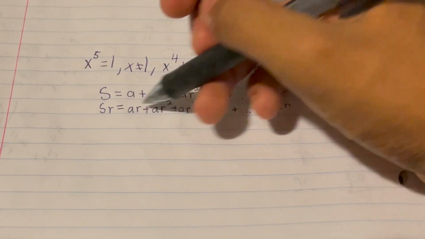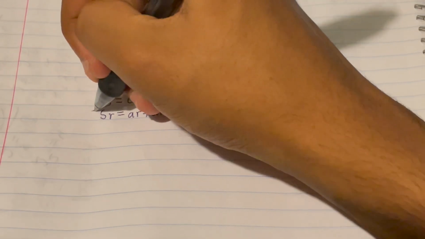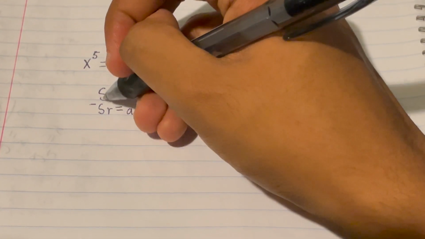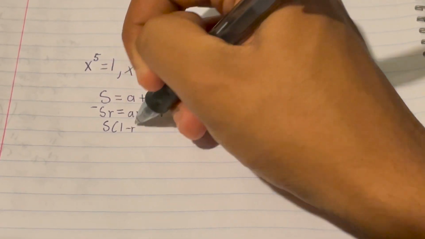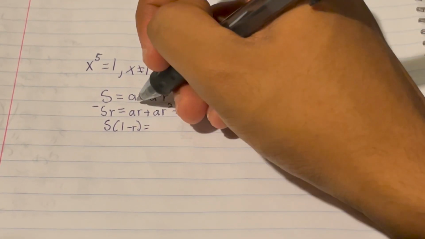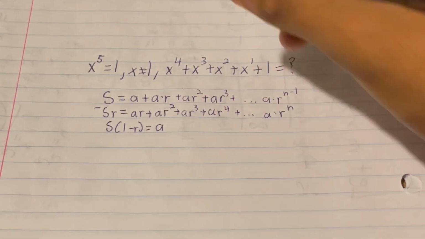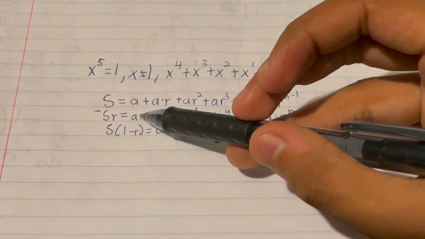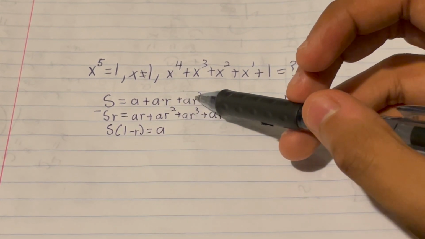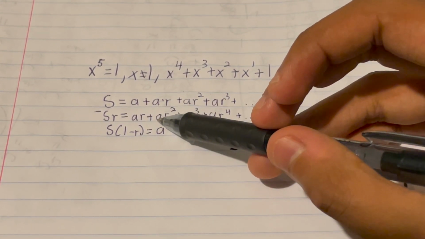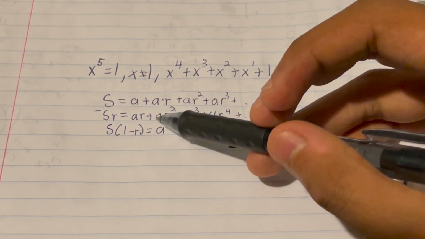Now let's subtract this second equation from this first equation. From doing so, you get S minus S times R. Let's factor out an S to get S times 1 minus R equaling, well, the A still stays the same, but this A times R gets subtracted by this A times R, so these two cancel. This A times R squared gets subtracted by this A times R squared, so these two cancel.